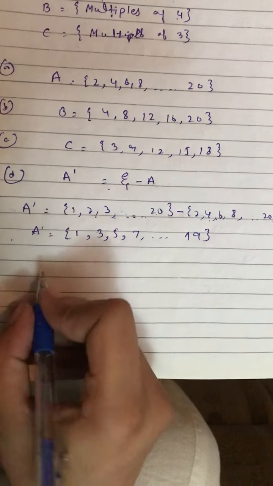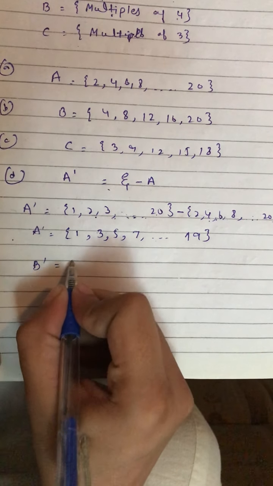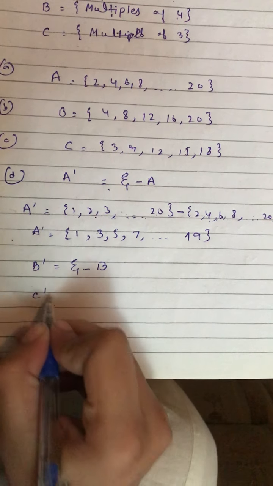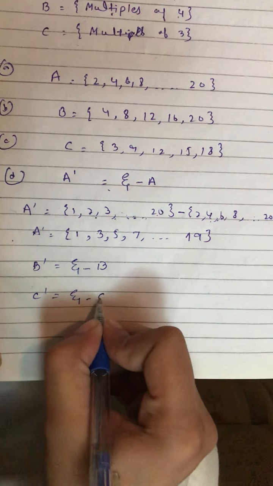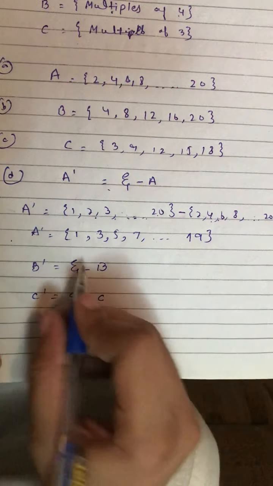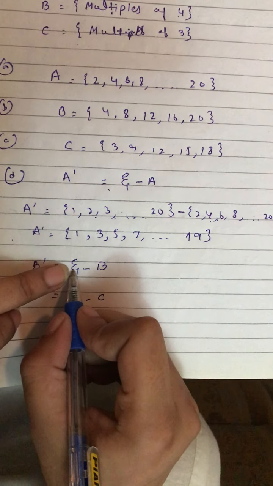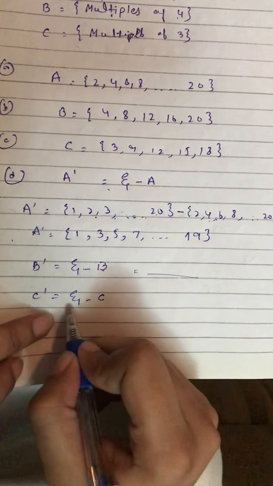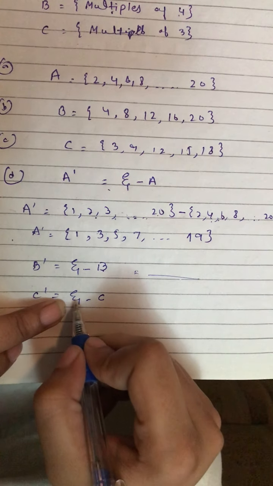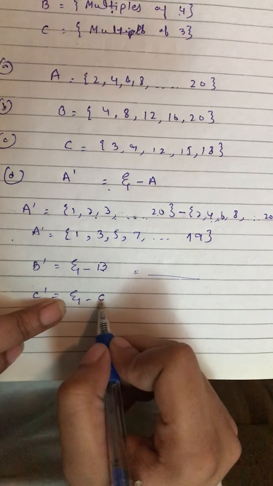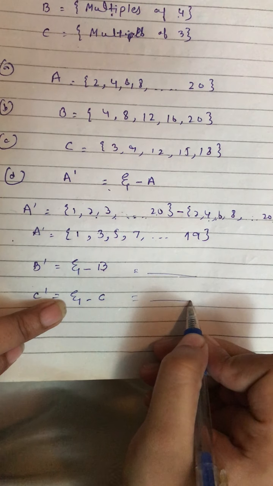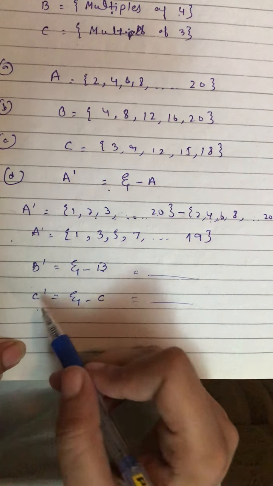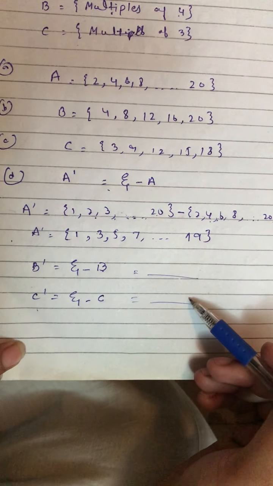Got it? Similarly, B prime means universal set minus B, and C prime is universal set minus C. The elements which are contained in the universal set and not contained in B, you write as B prime. In C prime, the elements which are contained in the universal set but not contained in C, you write. Okay, find out B prime and C prime, then share please.